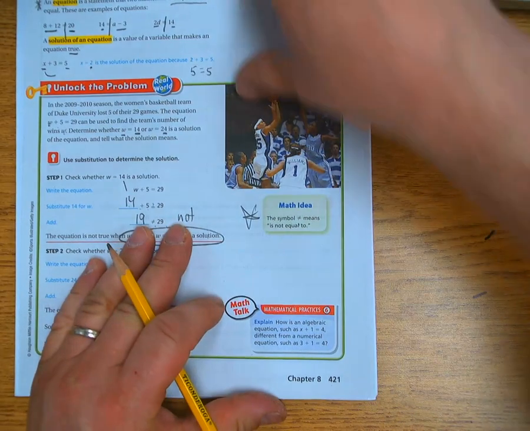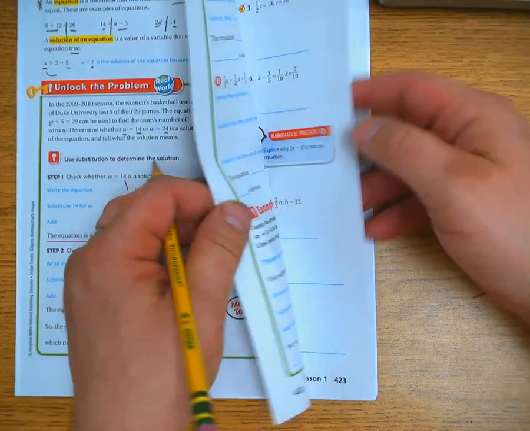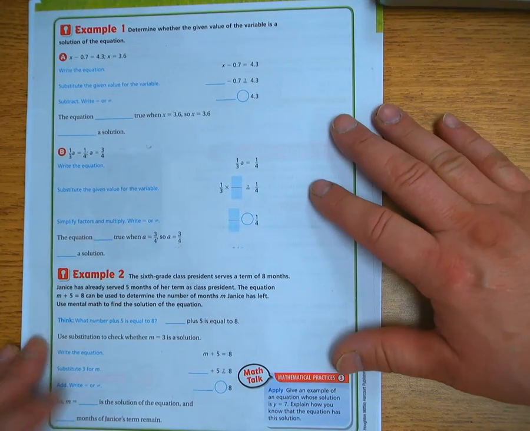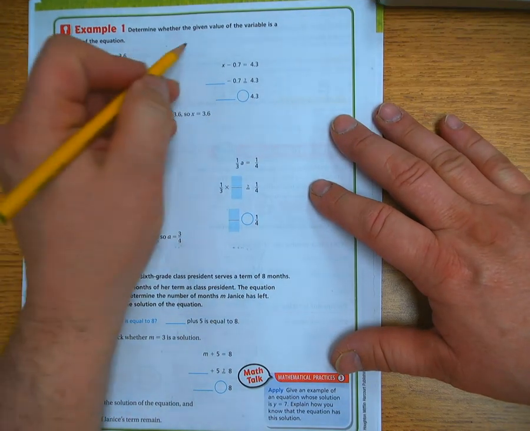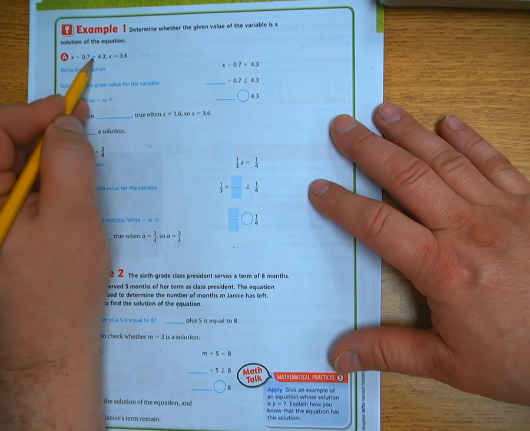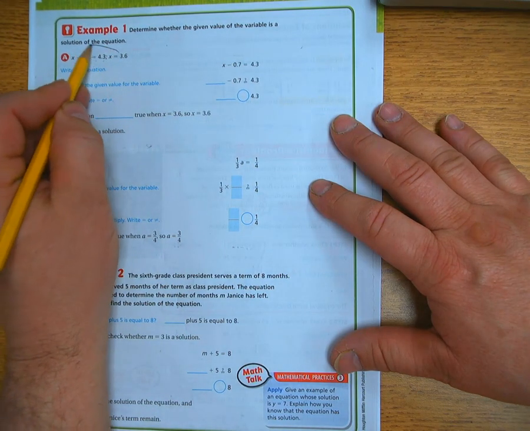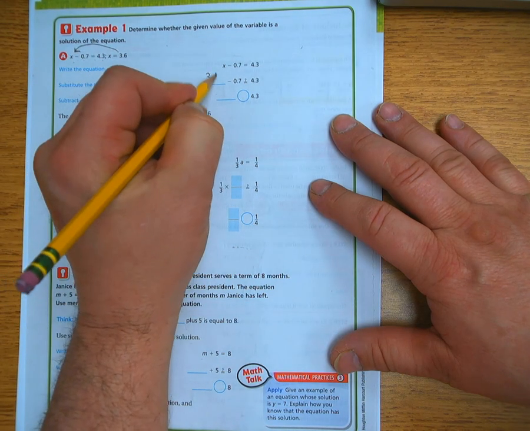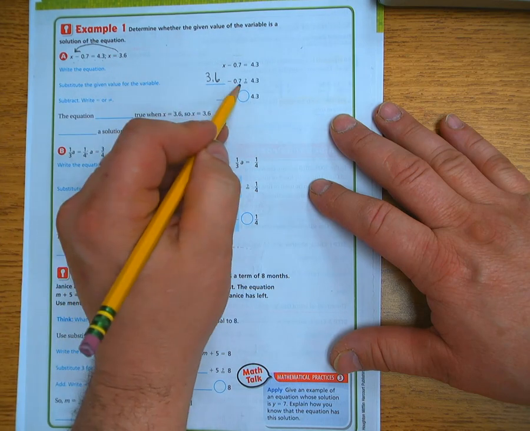Okay, let's flip it over. We have the same steps, but now we have decimals. Determine whether the given value is a solution or not. So x minus 0.7 equals 4.3, and they're saying, is x 3.6? So I'm going to come over here: 3.6 minus 0.7.